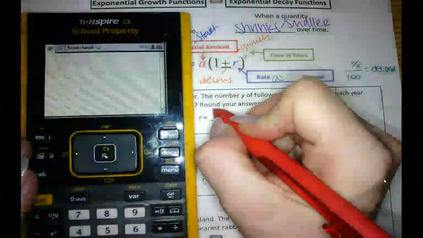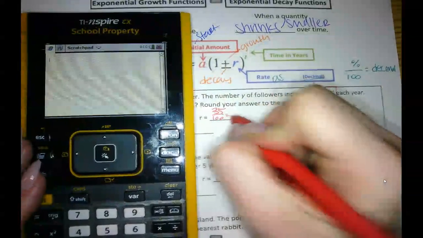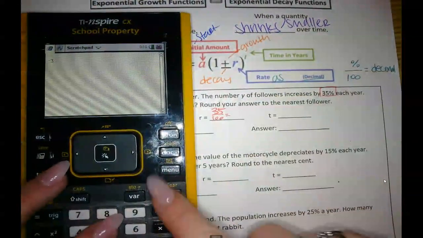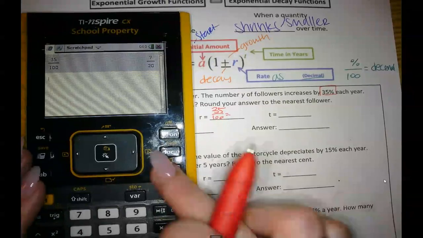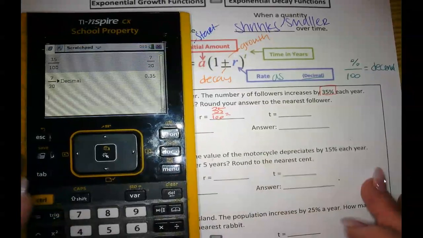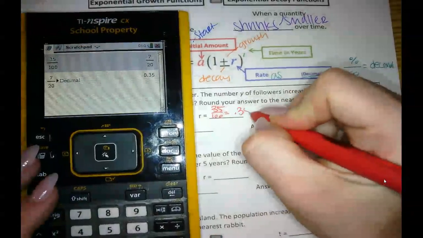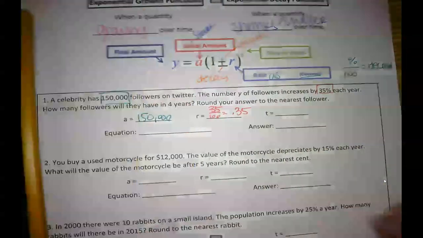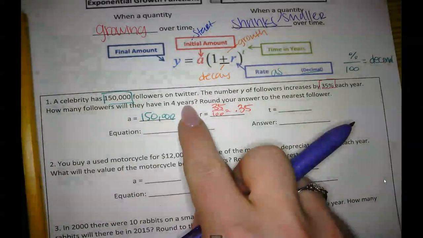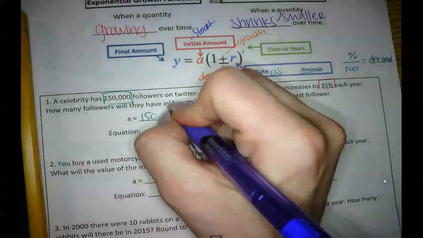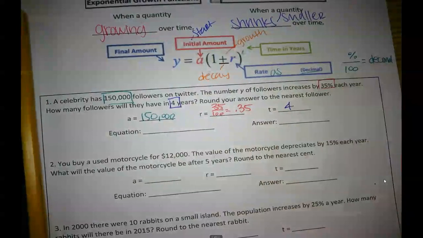So I'm going to take 35 and divide it by 100 in my calculator, and that's 0.35. All right. Finally, what years do we have? We've got 4 years. So our t is 4.